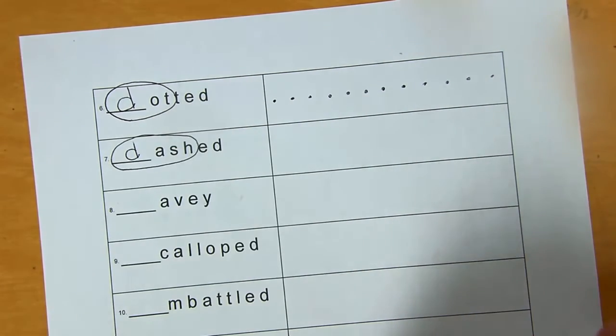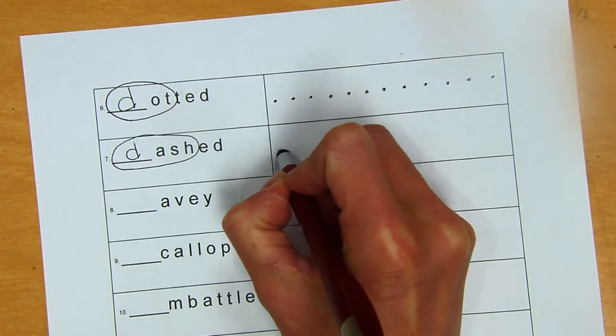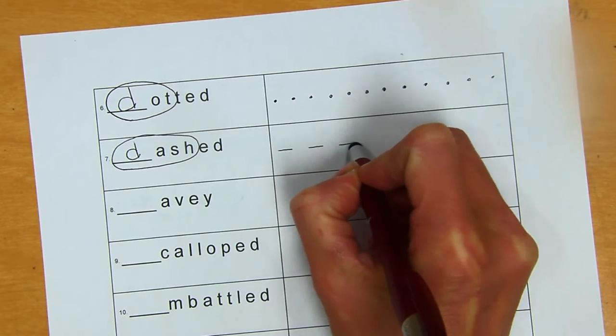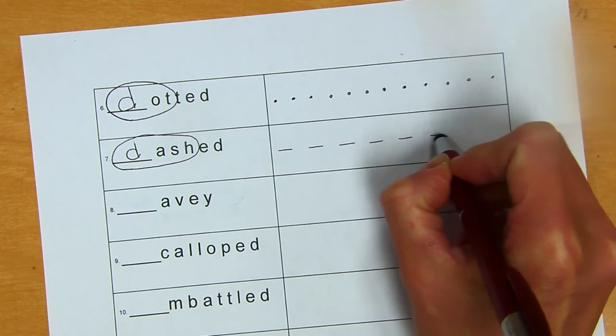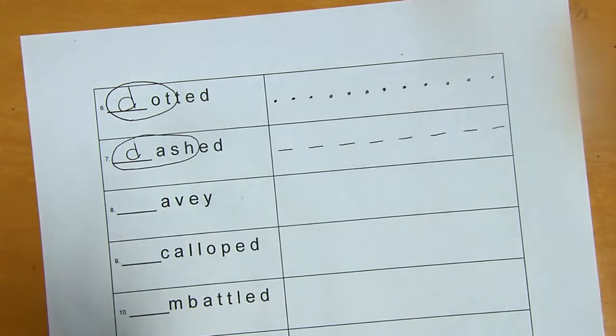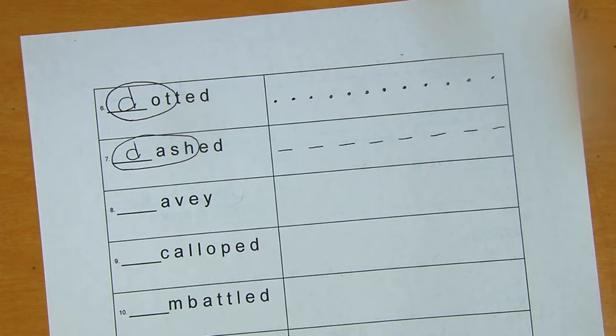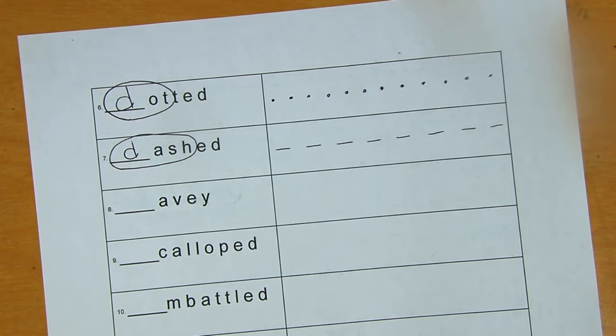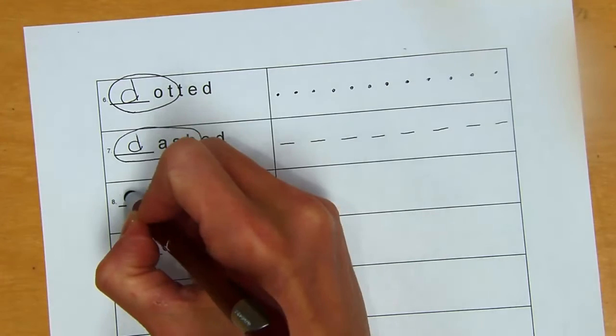And again, I want you to circle the word dash in this one. And we're just going to make a row of dashes, which are kind of like subtraction signs. I always have students tell me it looks like the middle of the road when their parents can pass someone who's moving slowly. So that is a dashed line.